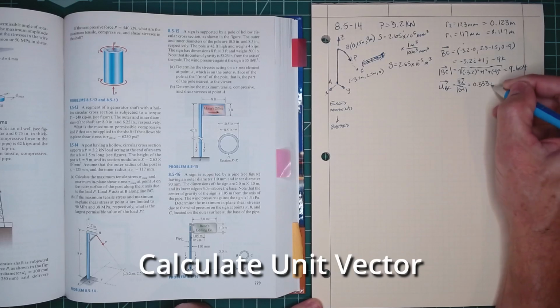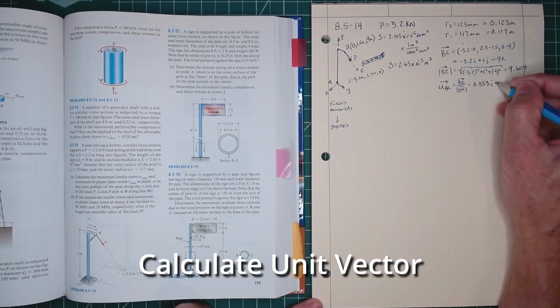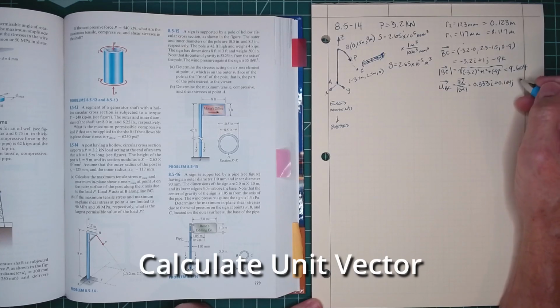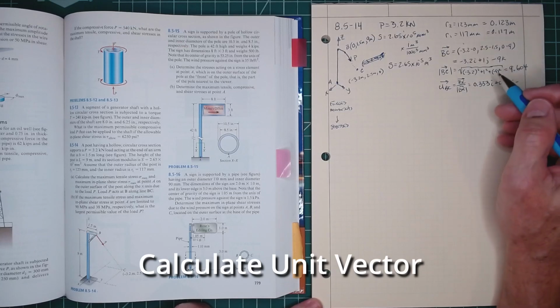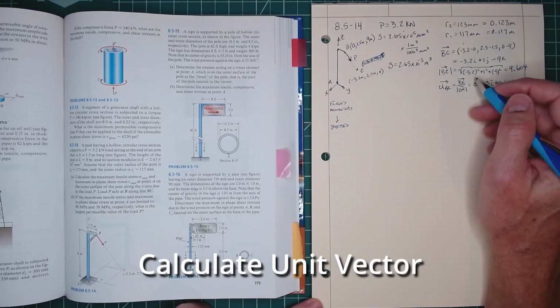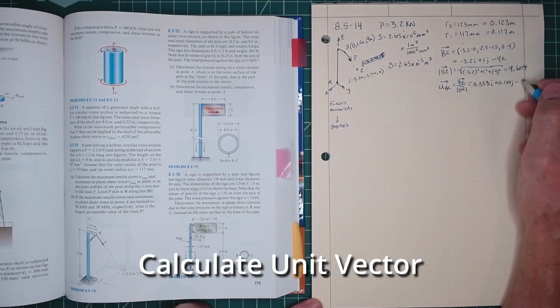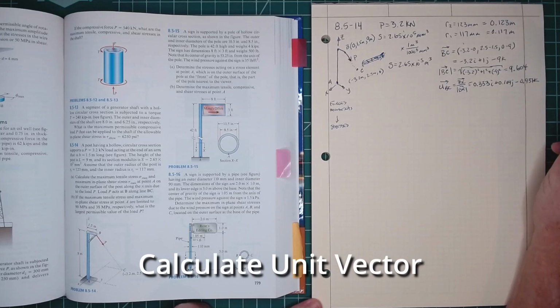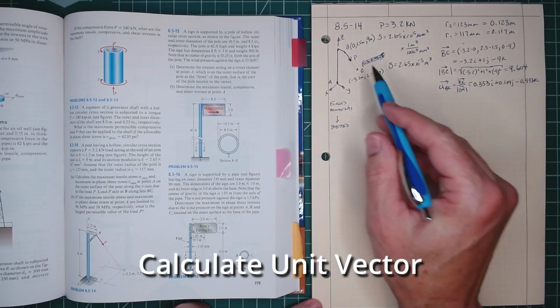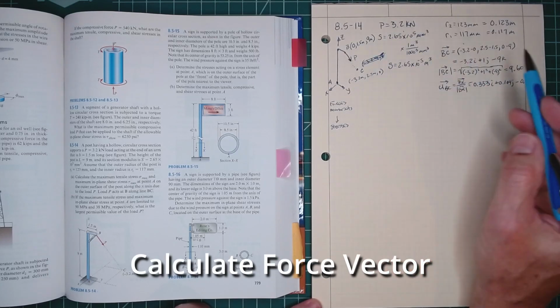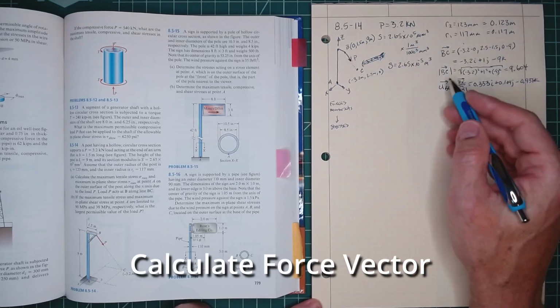333 I and plus 0.104 J minus... let's see, so this is actually, should be a minus right here too. That first one should be negative, the last one should be negative, so 0.937 K. So now we have our unit vector. Now that we have our unit vector, we know the magnitude of the P, or the force that's being applied.